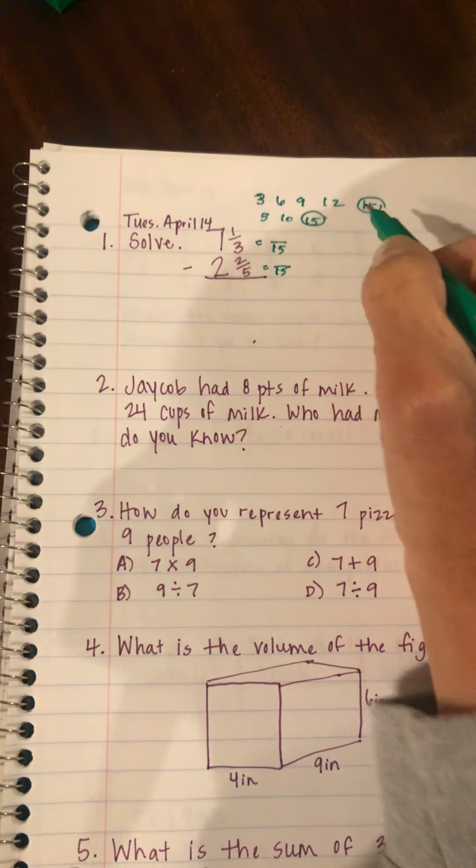All right, I know that I can multiply by 5 to get from 3 to 15. So my representation of 1 is going to be 5 fifths. 3 times 5 is 15, so 1 times 5 is 5. To get from 5 to 15, I know I'm going to need to do that by 3, so I'm going to multiply by 3/3. 5 times 3 is 15, 2 times 3 is 6.